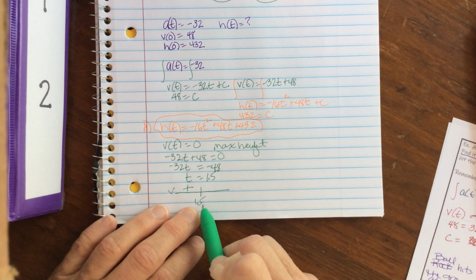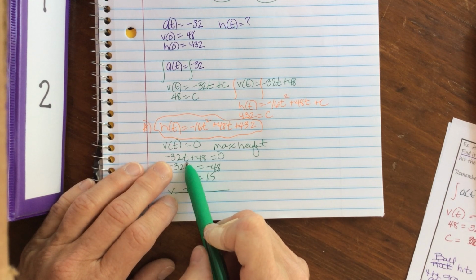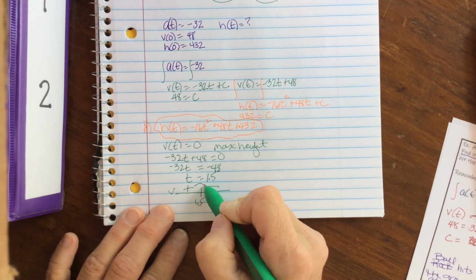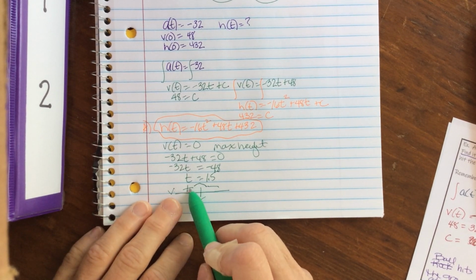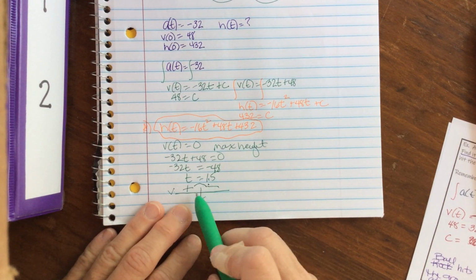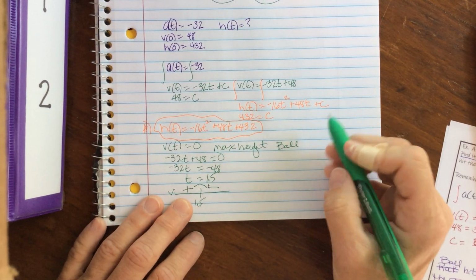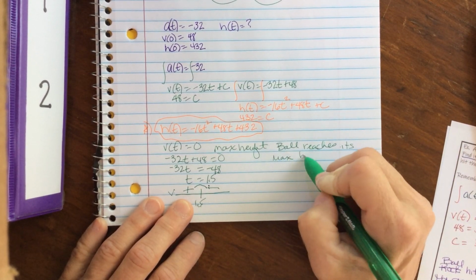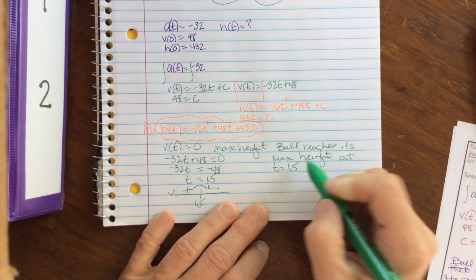And then if I pick a number larger than 1.5, let's say 2, negative 32 times 2 is negative 64, which is bigger than 48. So that is negative. So I know from past experience that when the velocity changes from positive to negative, the original function, in this case height, will be at a maximum. So the ball, keyword was when, reaches its maximum height at t equals 1.5 seconds.